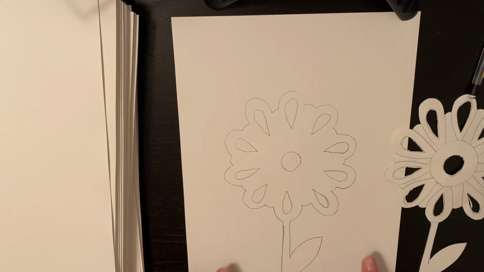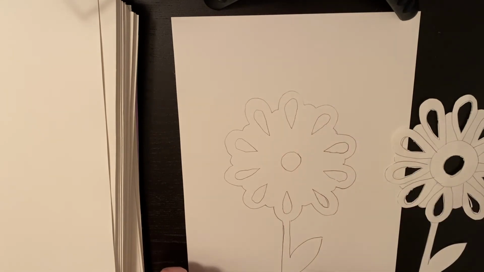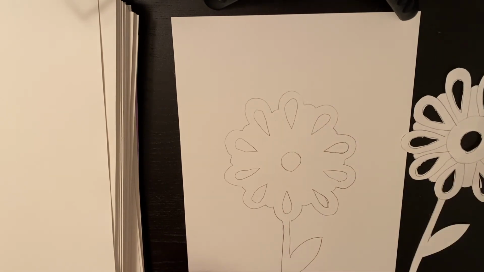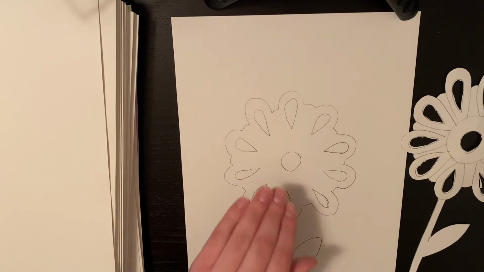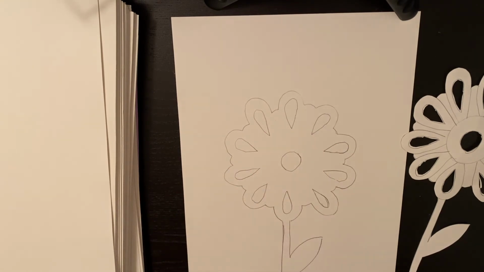Just make sure that you are drawing details with a pencil in the background, whatever details you want them to be. They could be a pattern, a line design. You could put the flower in a place. It could be outside, it could be inside, whatever details you would like it to have. But our flower on the inside will always stay white. This whole flower will be white.